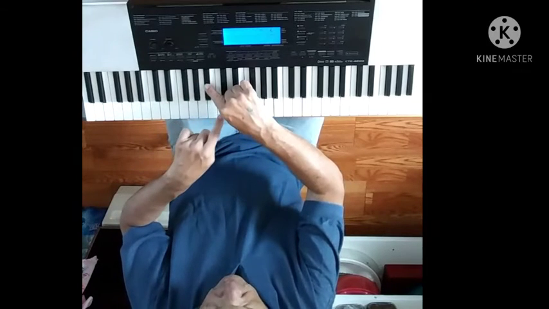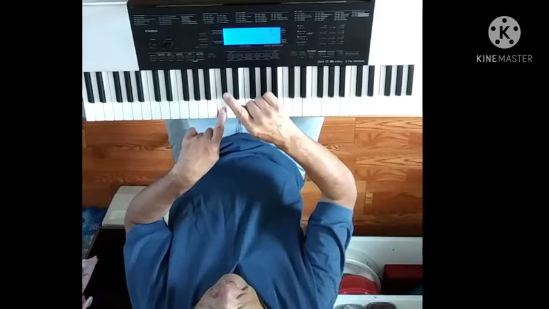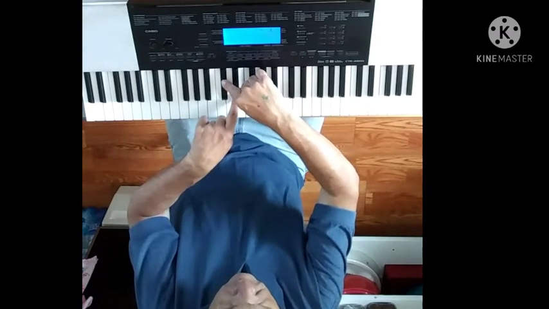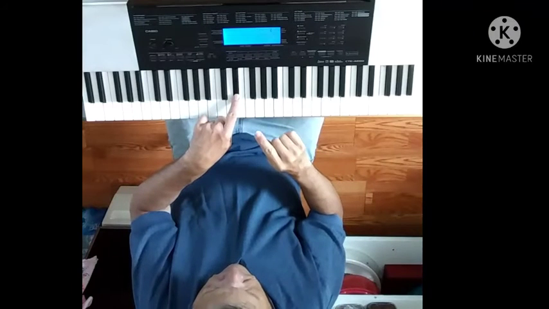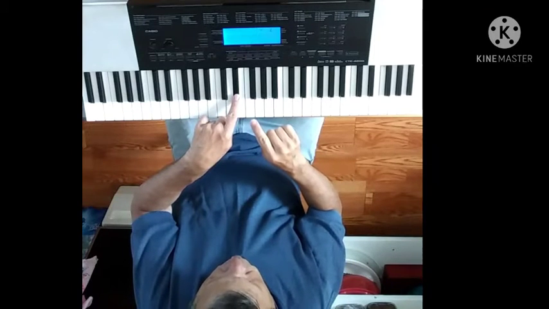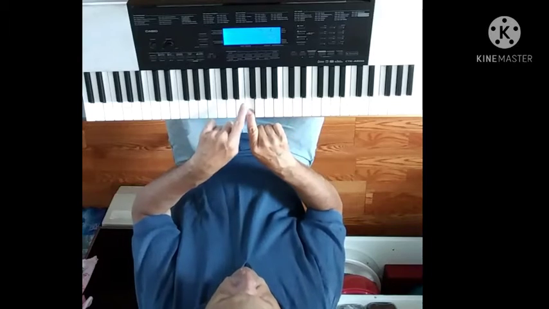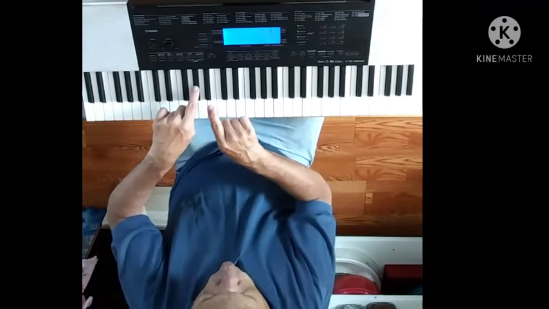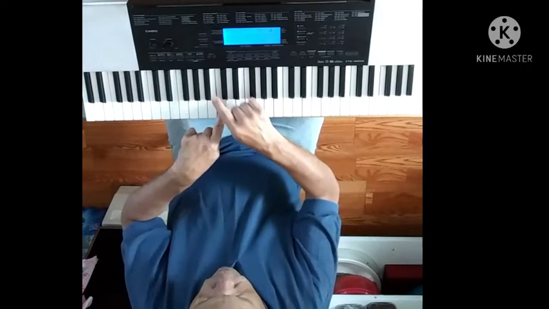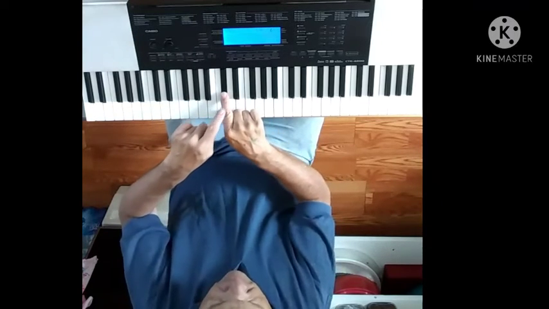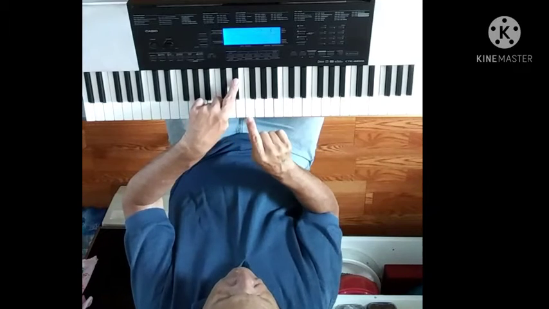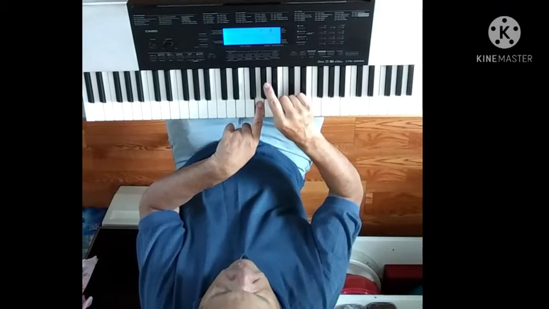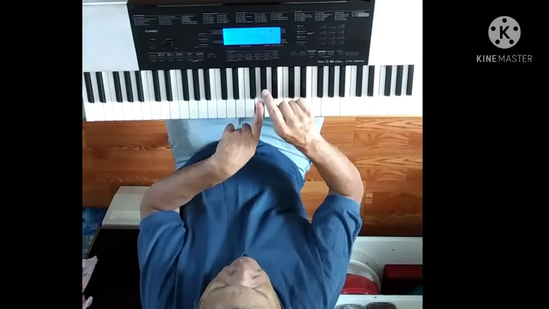Whole step to B flat, whole step to C, half step to D flat, whole step to E flat, whole step to F, whole step to G, and a half. So we have two whole steps, a half, now three whole steps. E flat, F, G, and always the leading tone is going to be your three and a half.